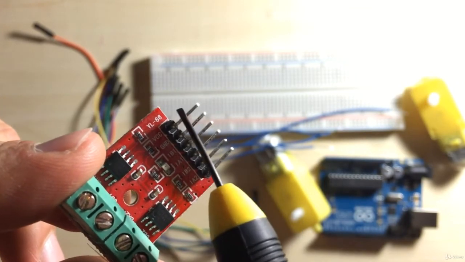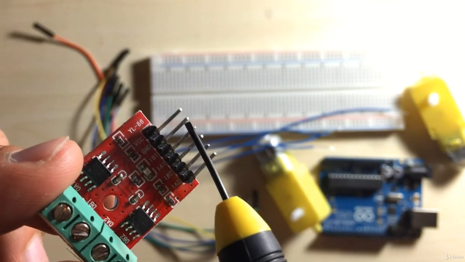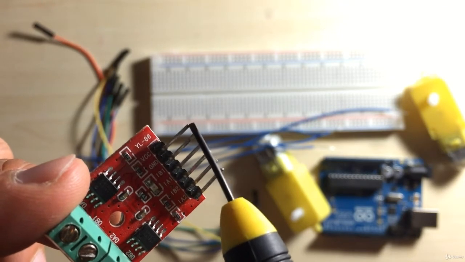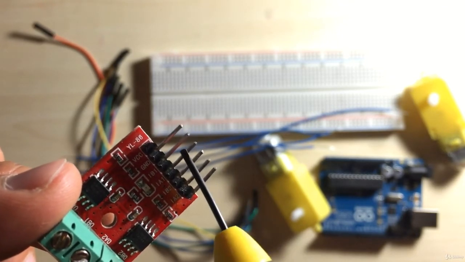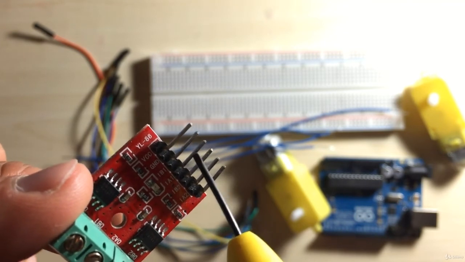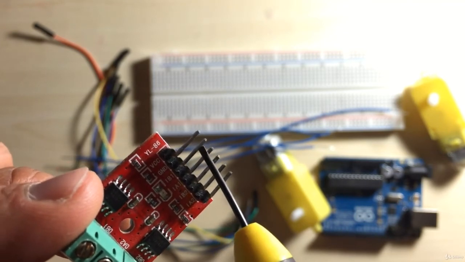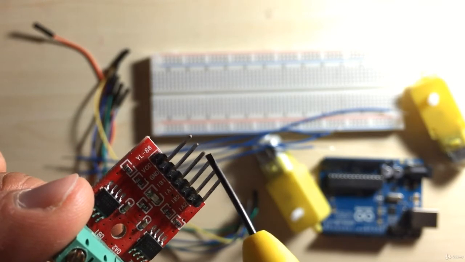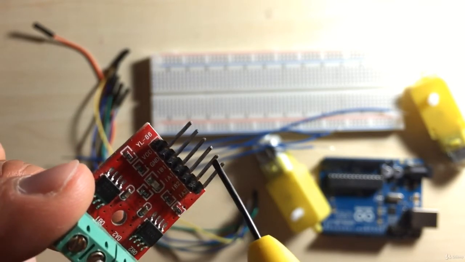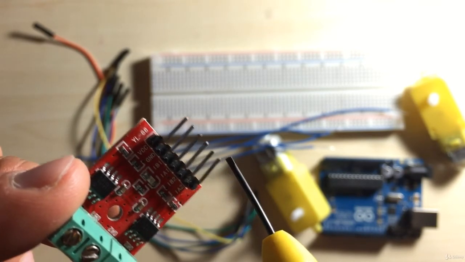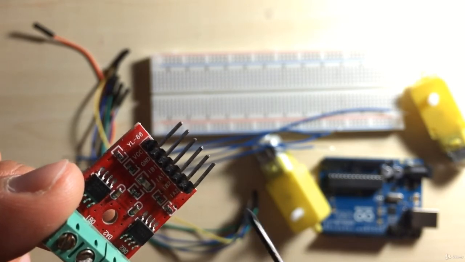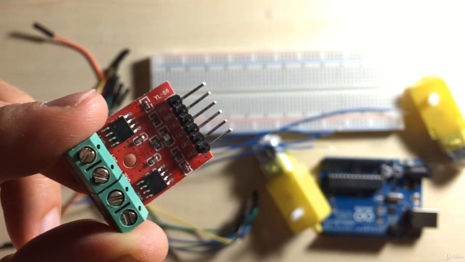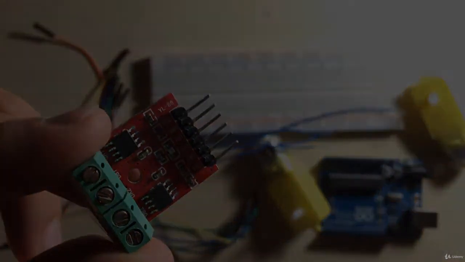And here we have VCC, which would go to the external power source, and we have ground. Then we have input B1 and A1, the first 2 pins for the first motor, and then input B2 and A2, the pins for the second motor. So very simple circuit. Here's our motor driver, very small.